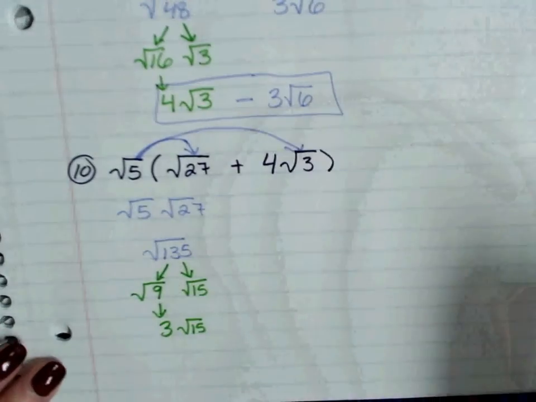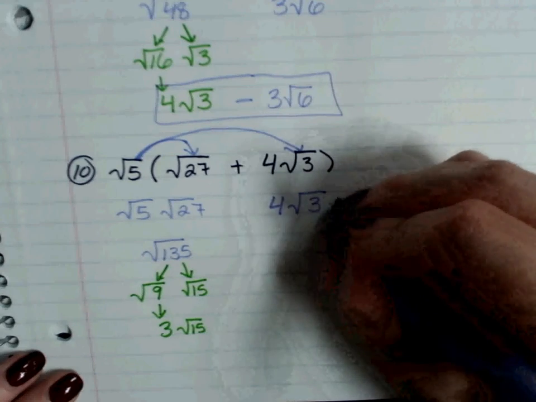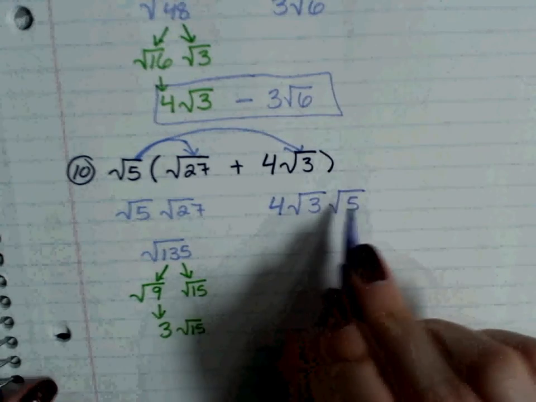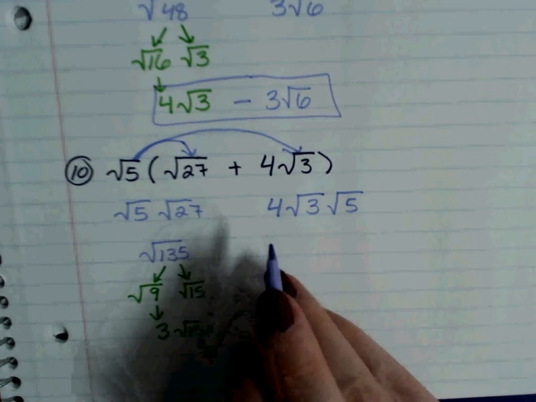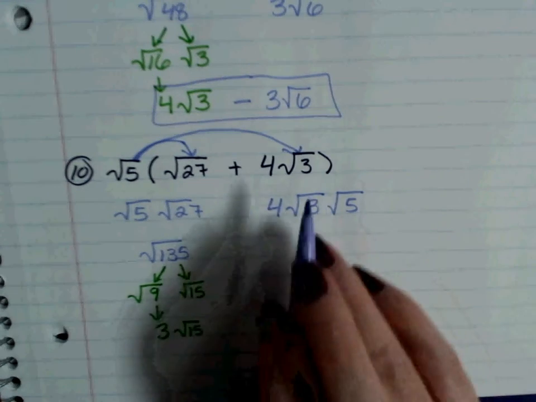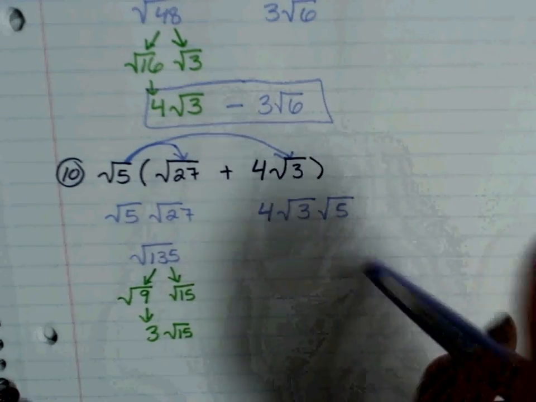Well, then we distribute the square root of 5 to the 4 square roots of 3. So the only things you're actually multiplying together are the roots. You can't multiply with the 4. The 4 is outside of that square root. But you can multiply what's inside the square roots.